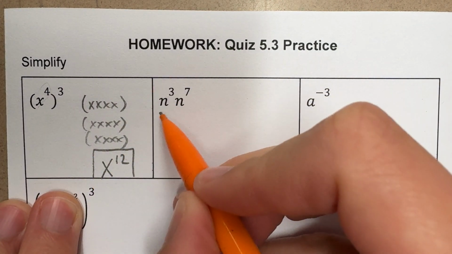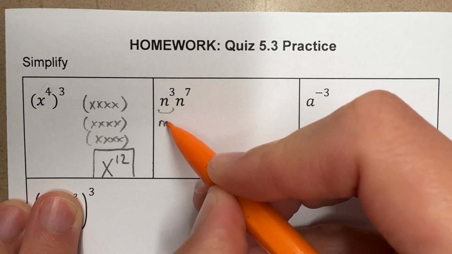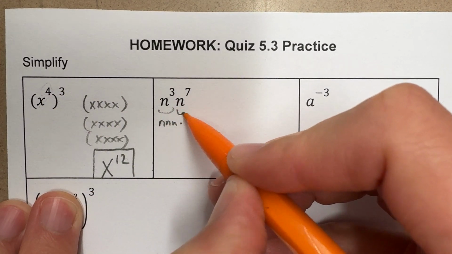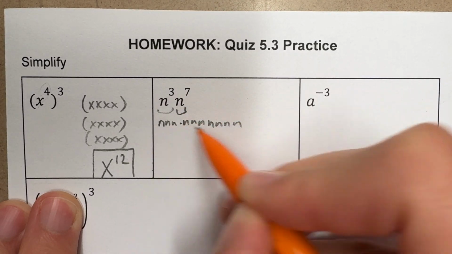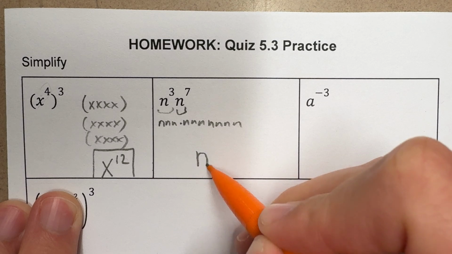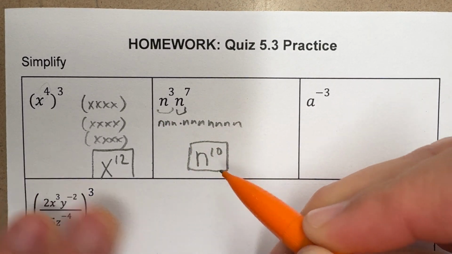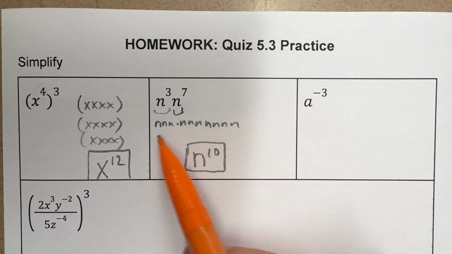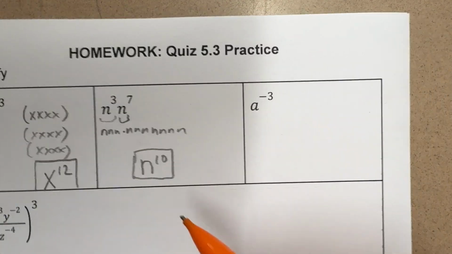Okay, whereas this one, we're not going to end up multiplying. Here we did 4 times 3, but here this is n times n times n, and then what is this? This is 7 more n's. Well, how many n's are being multiplied now? There's a total of 10. There's 3 here and 7 more here, so we end up adding. Now again, you're always welcome to write it out. You can also just get better at picturing this stuff in your head.